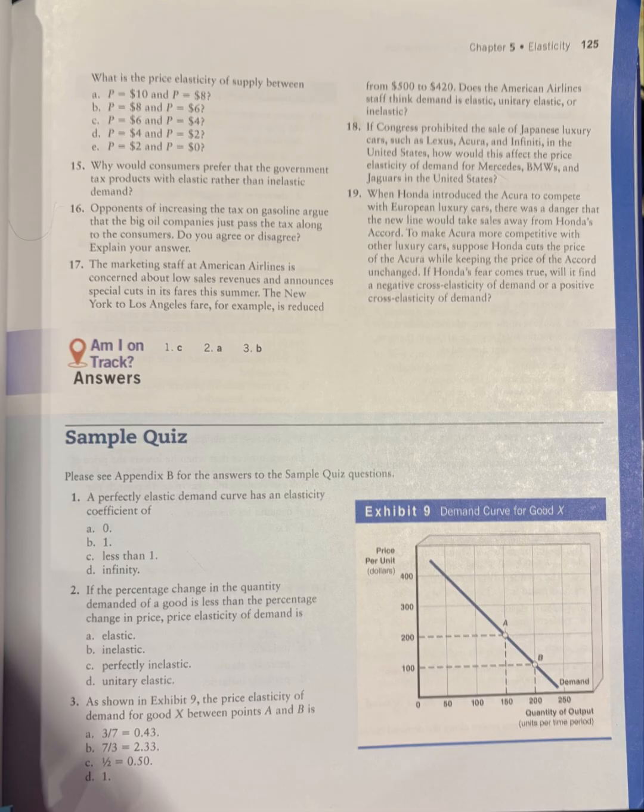1. A perfectly elastic demand curve has an elasticity coefficient of A. 0, B. 1, C. less than 1, D. infinity. 2. If the percentage change in quantity demanded of a good is less than the percentage change in price, the price elasticity of demand is A. elastic, B. inelastic, C. perfectly inelastic, or D. unitary elastic. 3. As shown in Exhibit 9, the price elasticity of demand for good X between points A and B is A. 3/7, B. 7/3, C. a half, or D. 1.